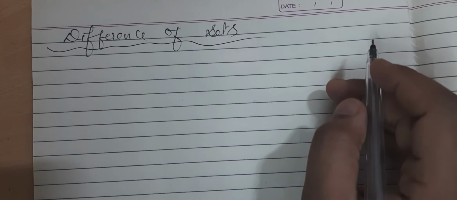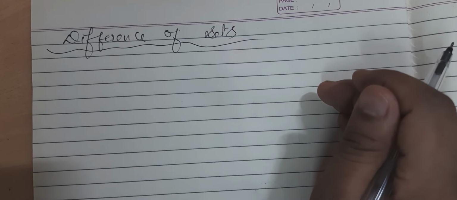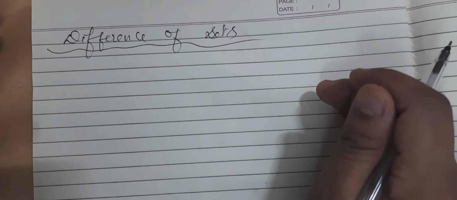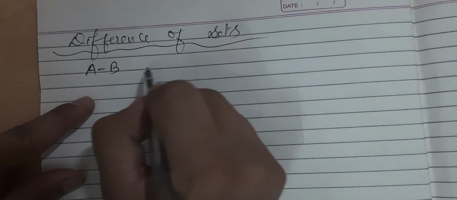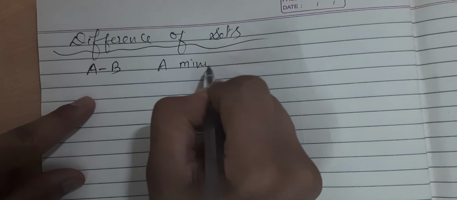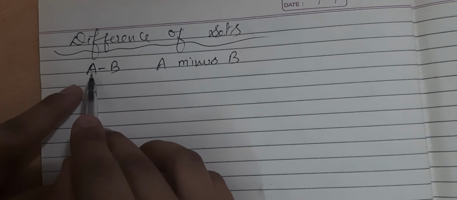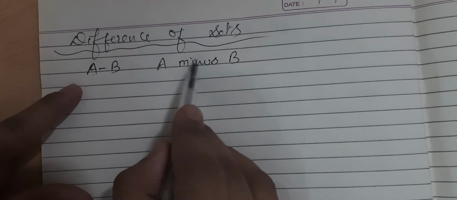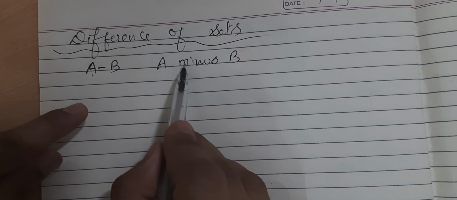The difference of set A and B, in the same order, means all the elements which belong to set A but not in B. So let us write A minus B, means difference of this set. A minus B means from set A we'll delete all the elements of set B.